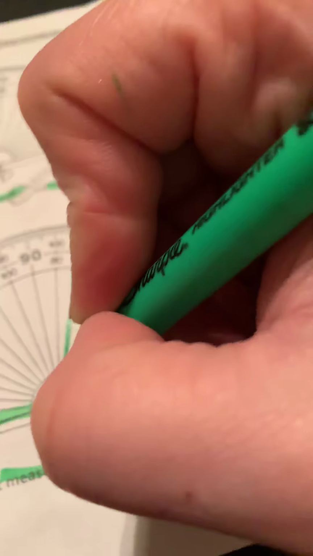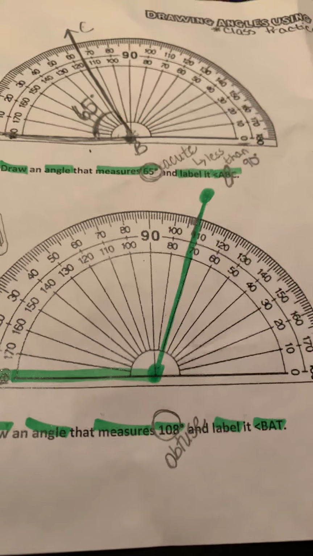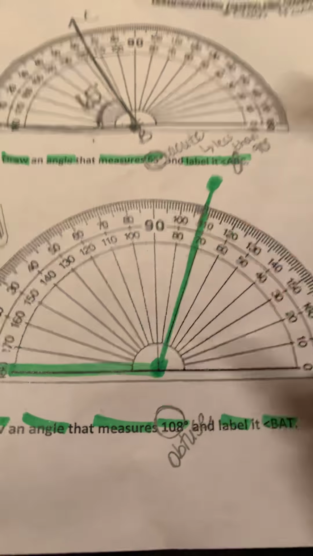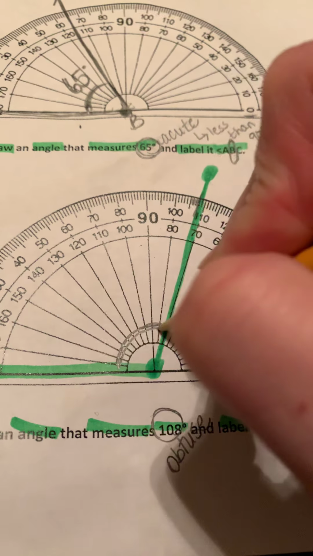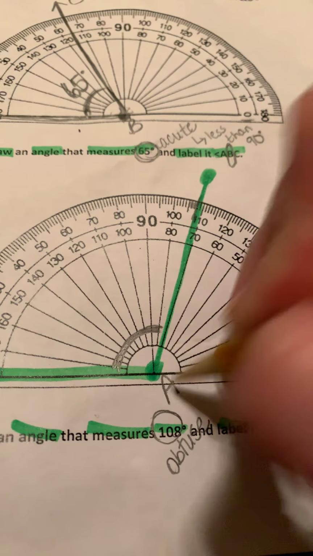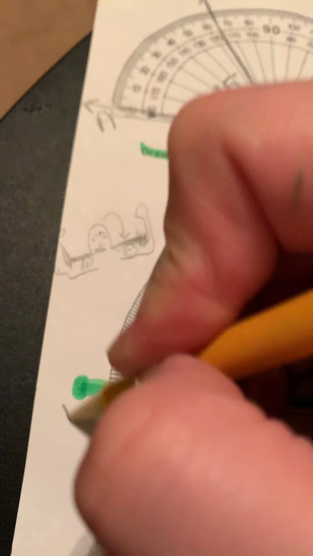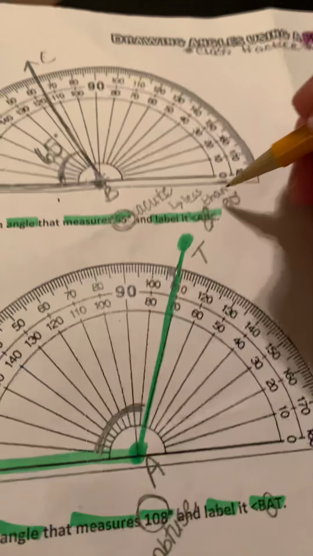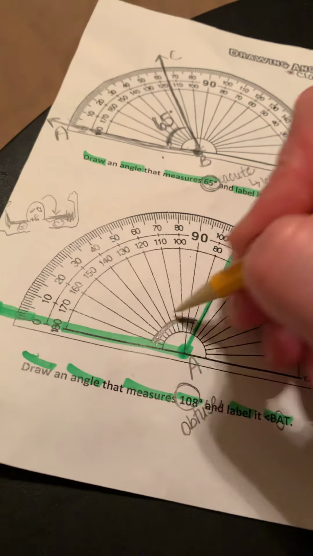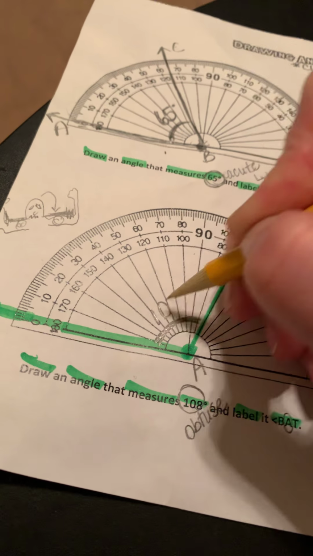So we didn't make these rays. All right. Which part of your angle name is the one that must remain in the middle? Right. We can just call this angle right here angle A. But they've called it angle BAT. Or it could be angle TAB. This is a 108-degree angle.